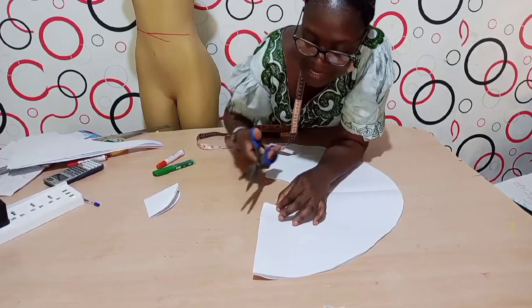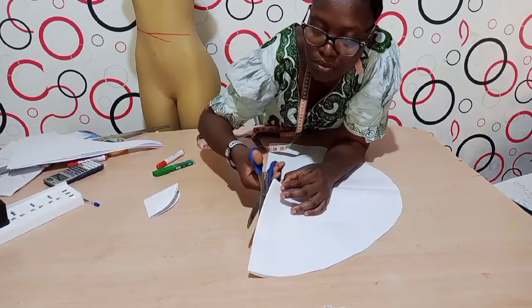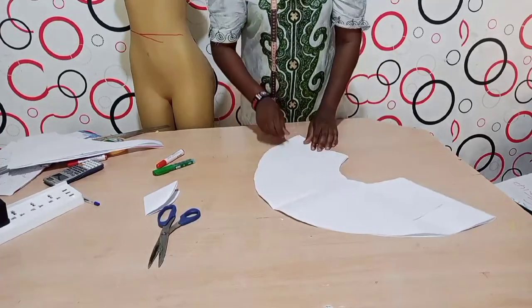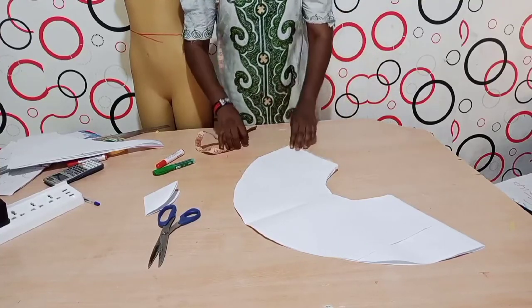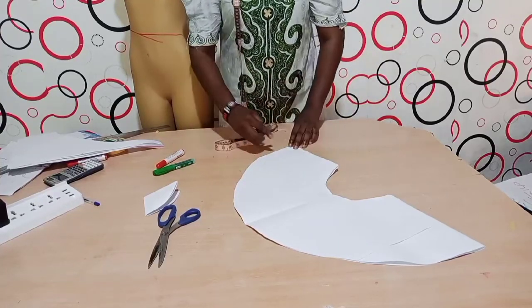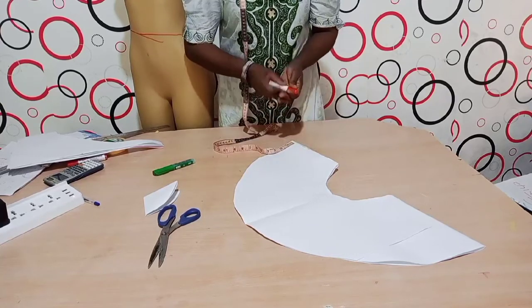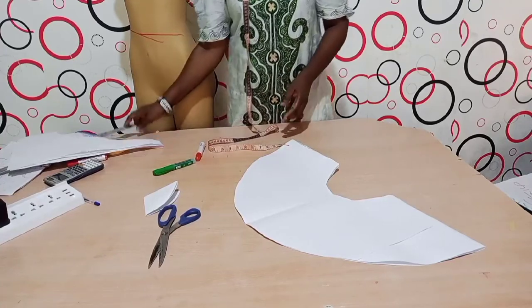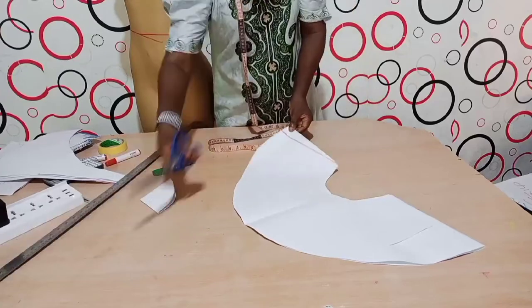Remember that we added the zip allowance. There's something else that we need to do. If it's going to have a zipper allowance, then on the hem of the peplum, I'm going to remove 1 inch there. It's just to give it more fitting, to have a good fitting.